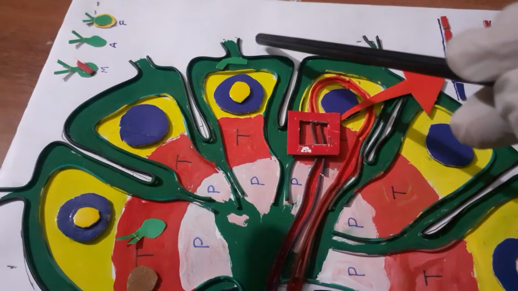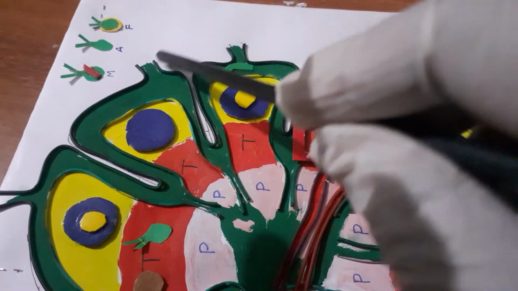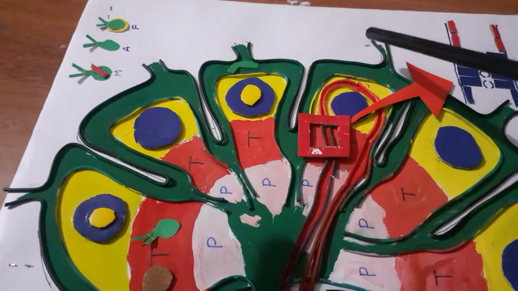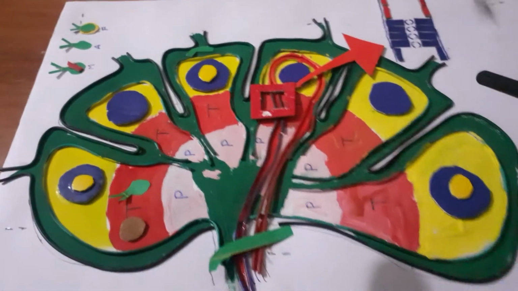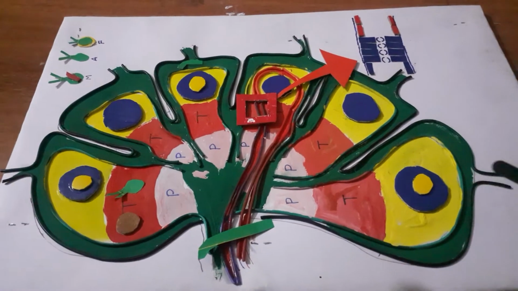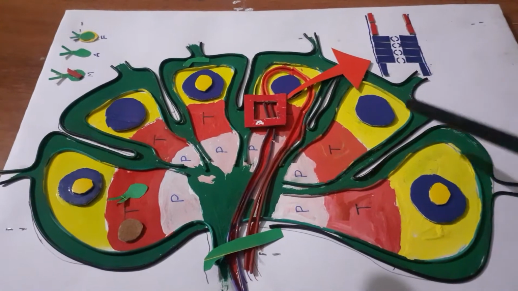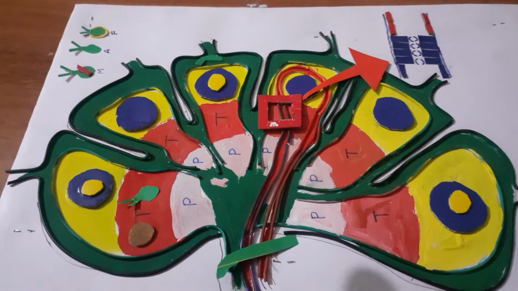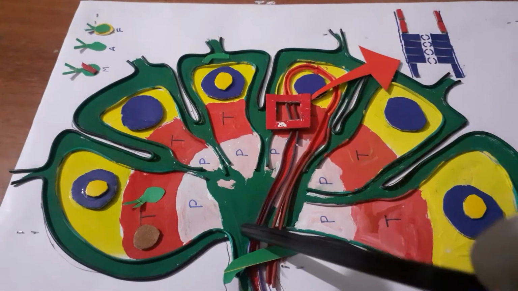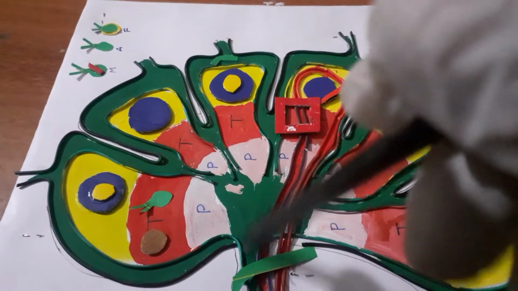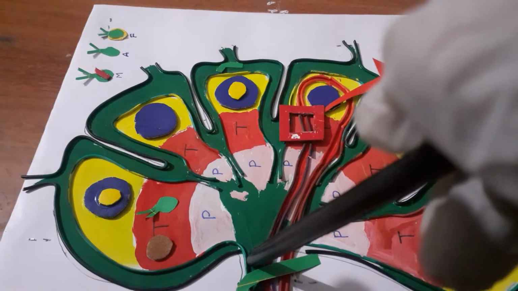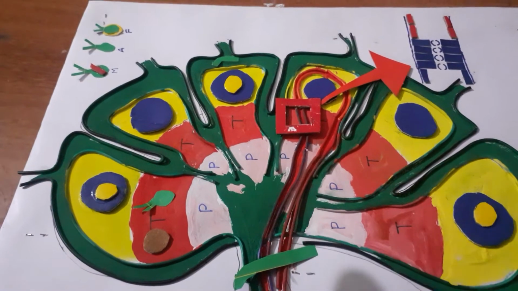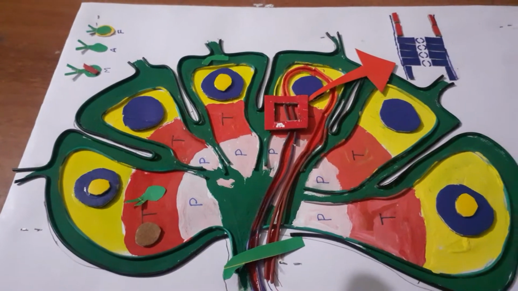The capsule is interrupted by the afferent lymphatics. These are the afferent lymphatics. There are many afferent lymphatics through which the lymph comes into the lymph node, and only one efferent lymphatic, this one, through which the lymph goes out of the lymph node.